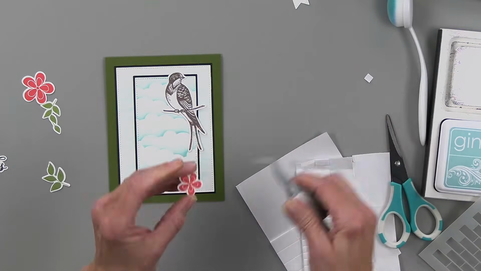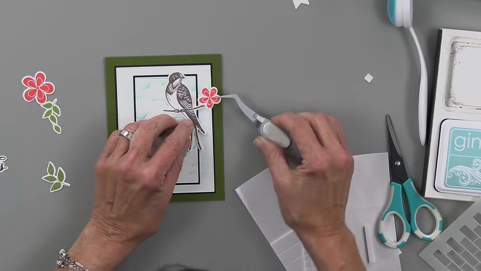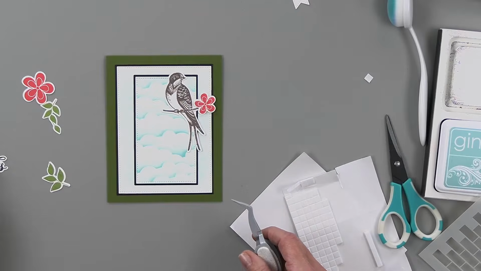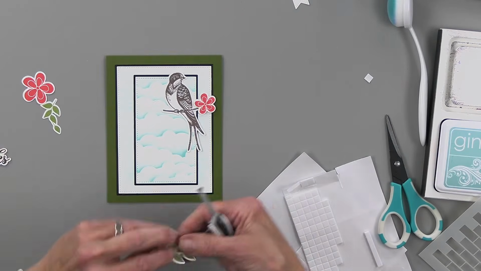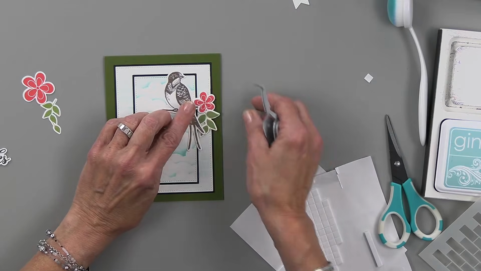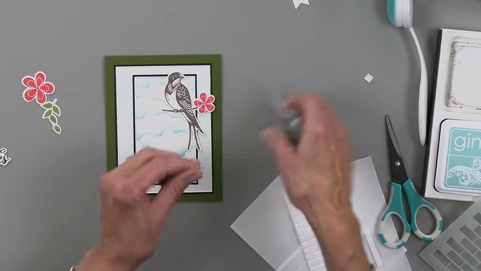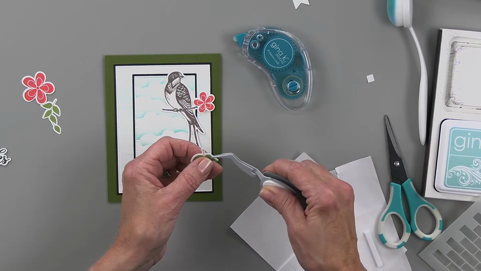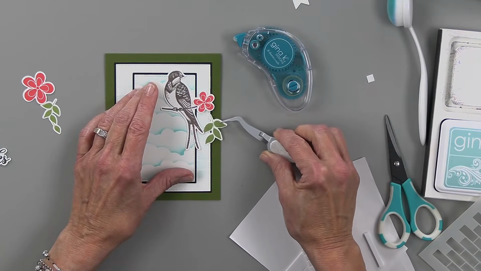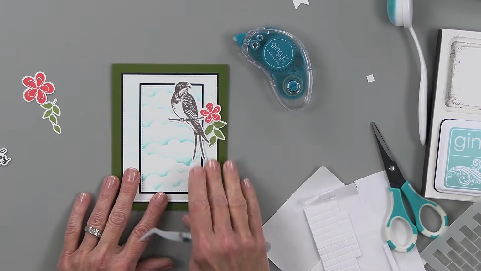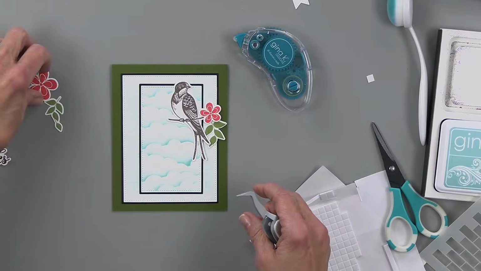So we'll pop that up using a foam square. Yay, Brienne! Sharing the inkstand. Okay, so we'll pop that up. And then we'll put our little leaf. We'll just have it tucked down in there like that. So we'll tape that right to the thing. Okay, like that.